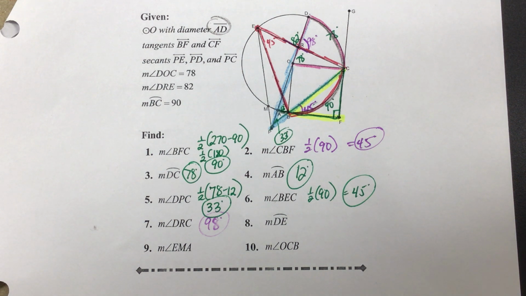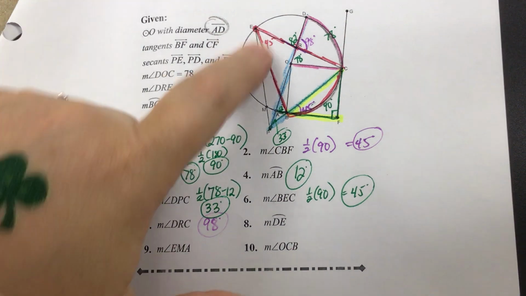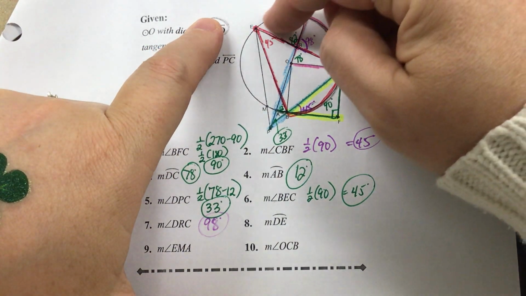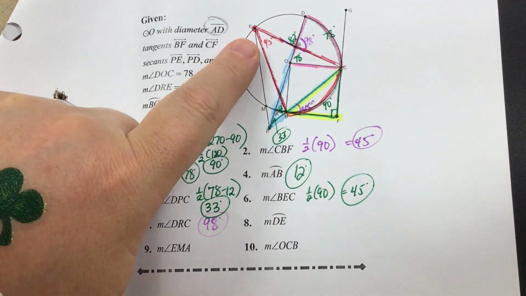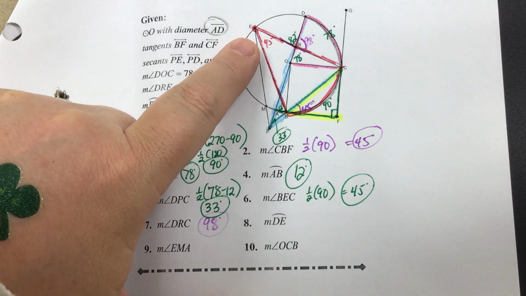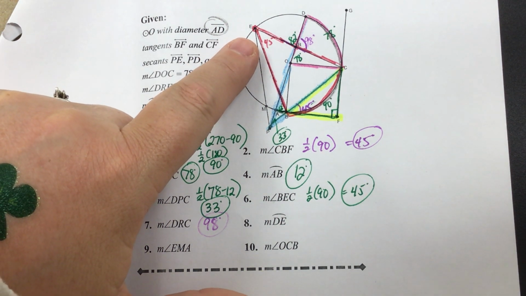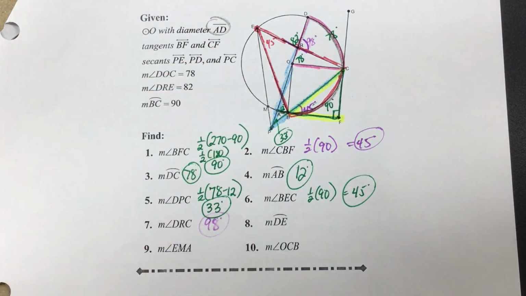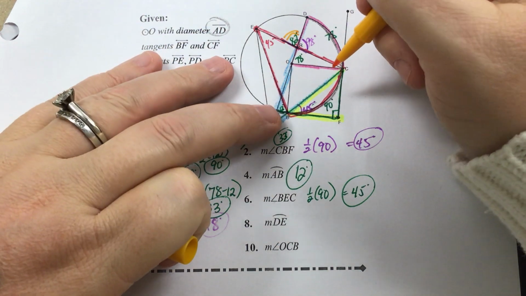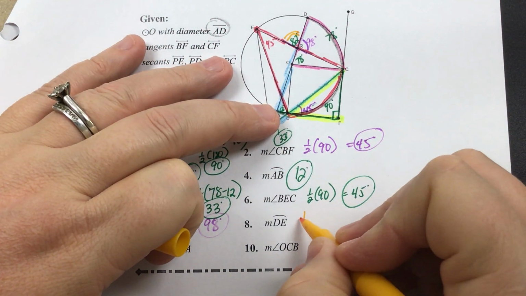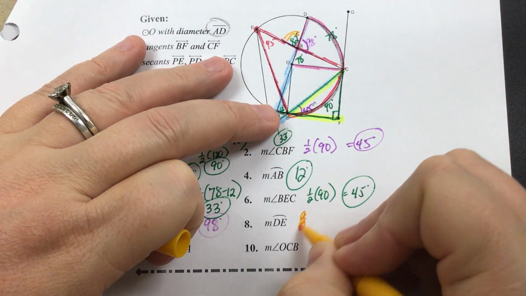Okay, continuing on here. Next, we have arc DE. Okay, that is this one here. So there's different ways we can approach it. One of the ways is going backwards. If we know that this angle is 82, to find that arc, we would take half again. Let me erase that.